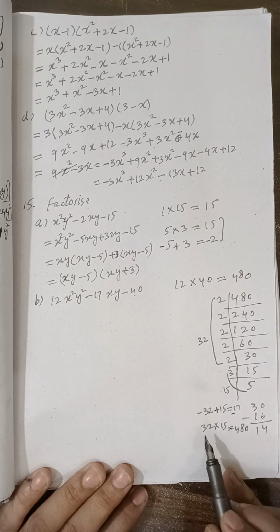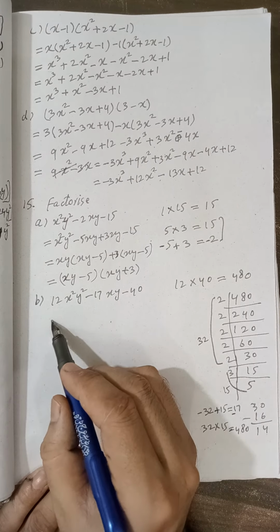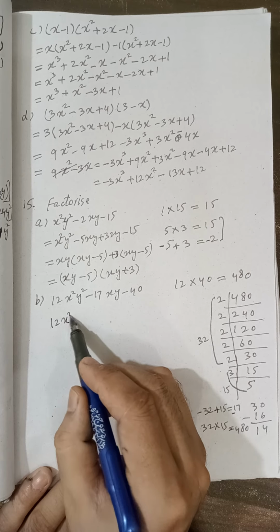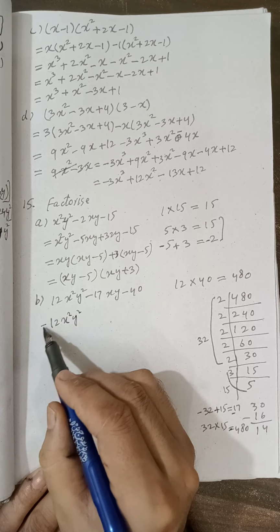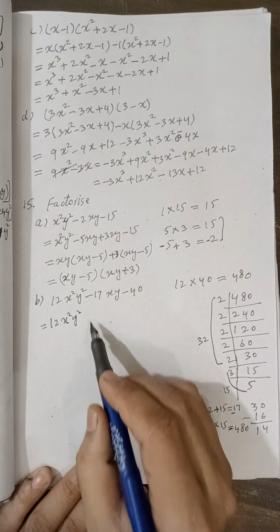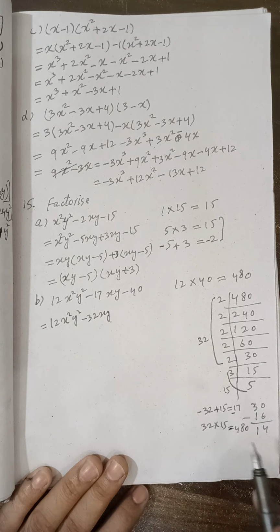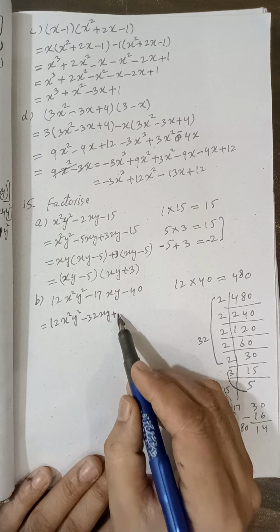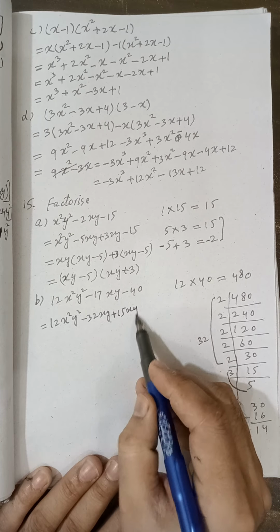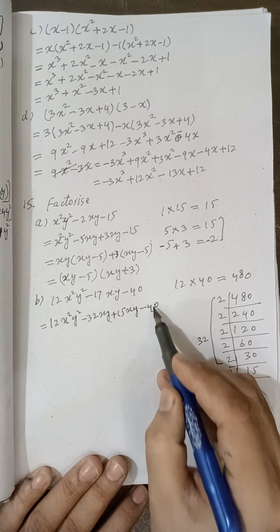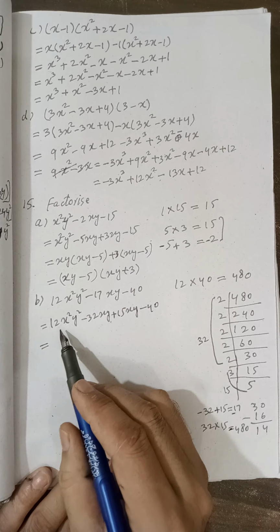Now write this pair here: 12x square y square minus 32xy and plus 15xy, then minus 40. Now take common.